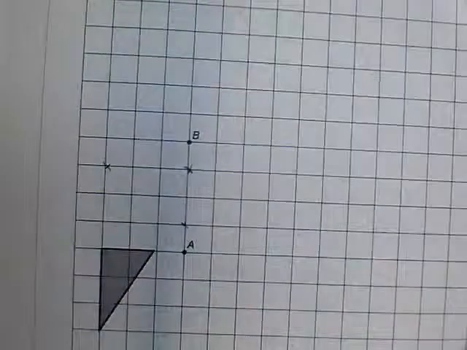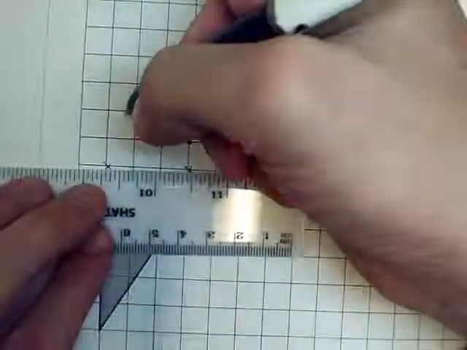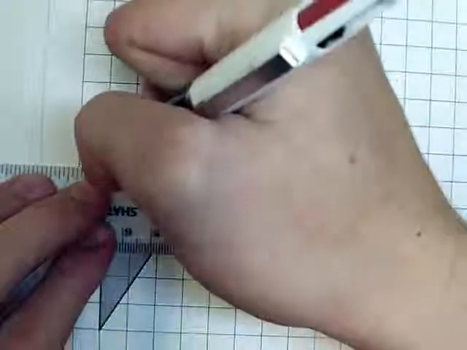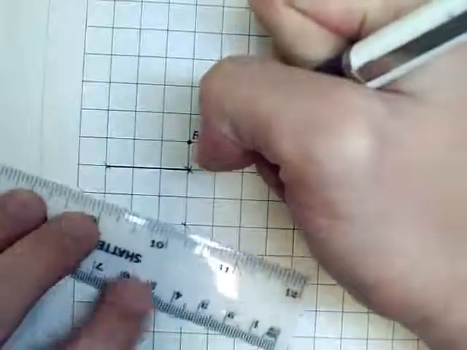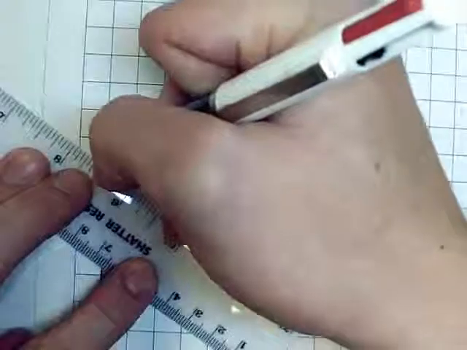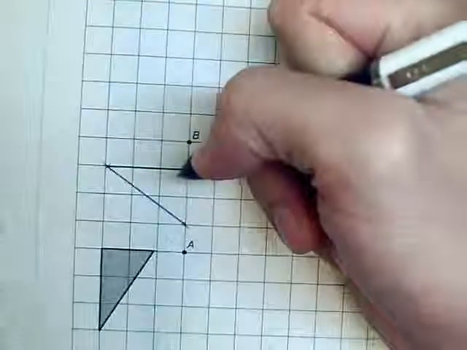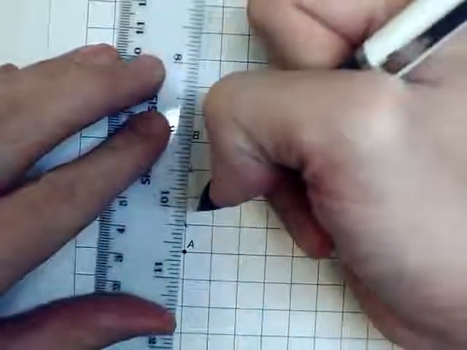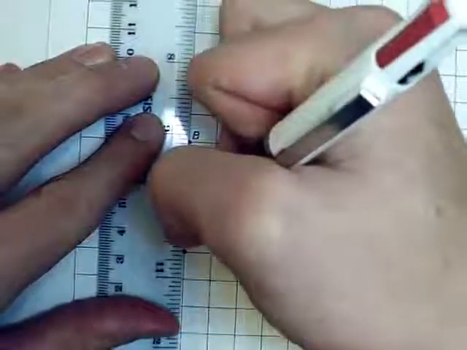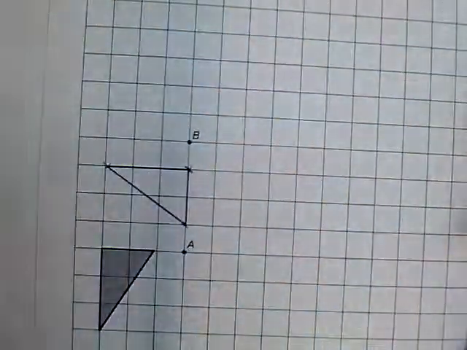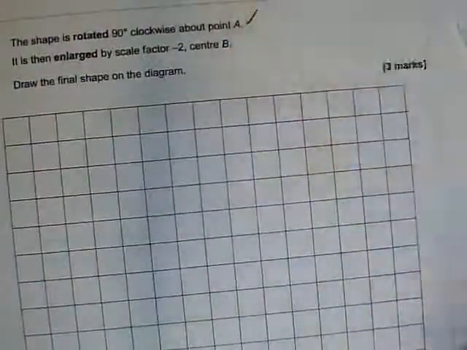Okay, now do use a ruler now because we're doing this on our actual paper. So we don't want to give the examiner any reason to knock marks off us. Okay, and that's the first part of the question done. The shape has been rotated.